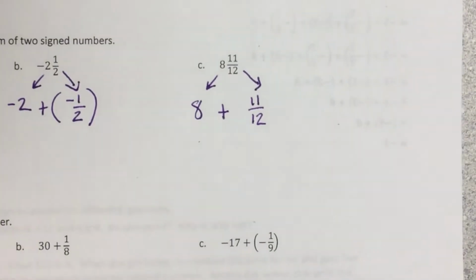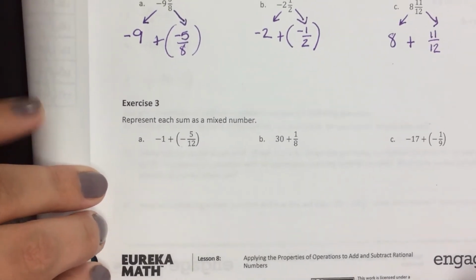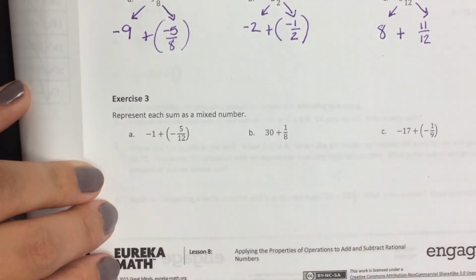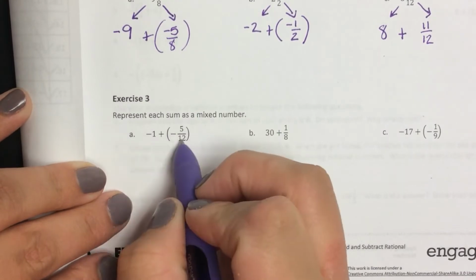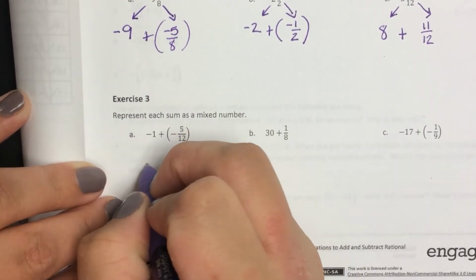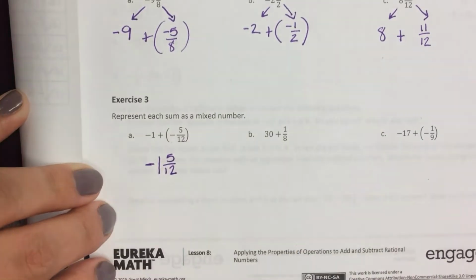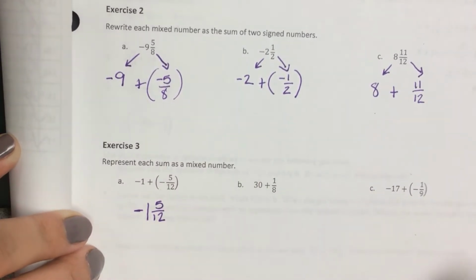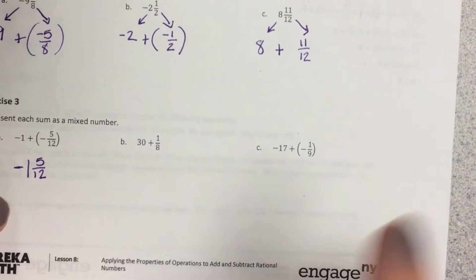So now we're doing the opposite of that in exercise 3 at the bottom of that page. Represent each sum as a mixed number. So now we need to look at what we have and just put them together. So again, I'll do the first one for you. So this is -1, and this is -5/12. So together, this is -1 and 5/12. So we're just doing the opposite. Instead of breaking them apart like we did in this section, we're putting them back together. So you go do B and C on your own, and come back and check your work.